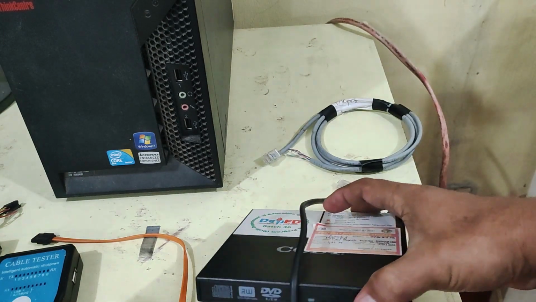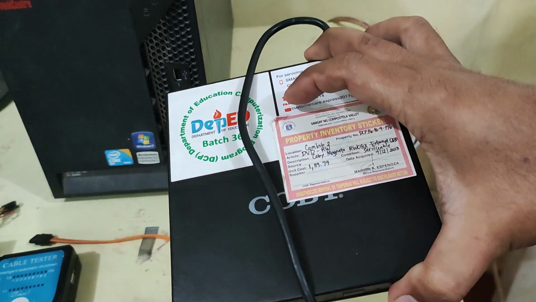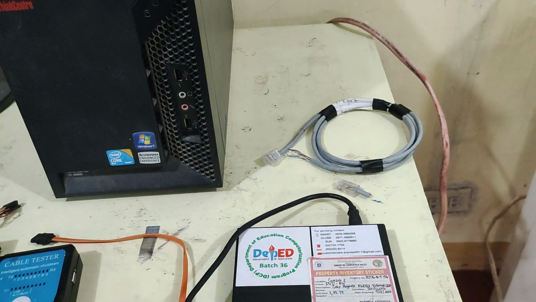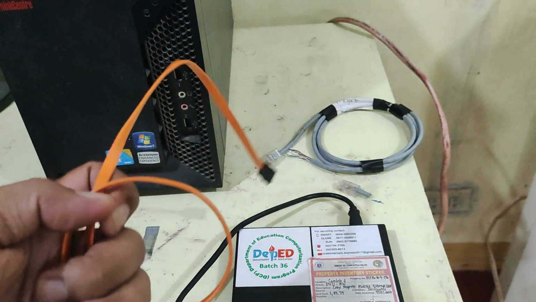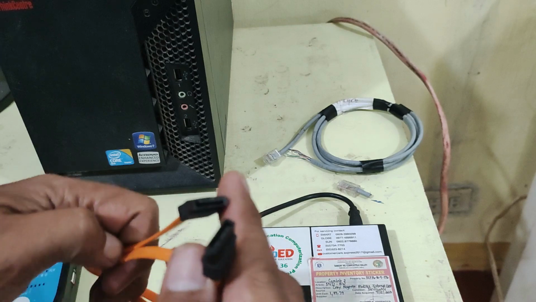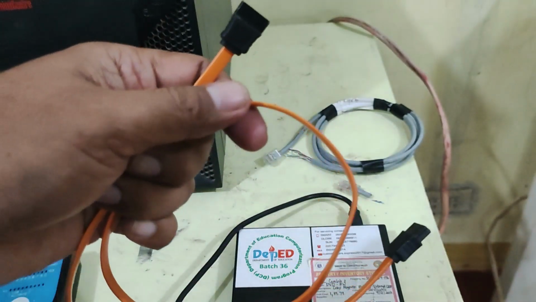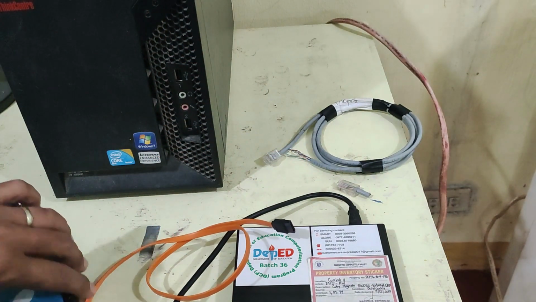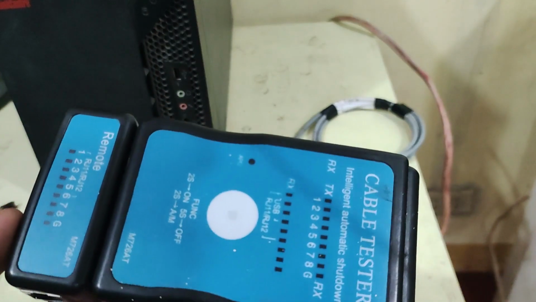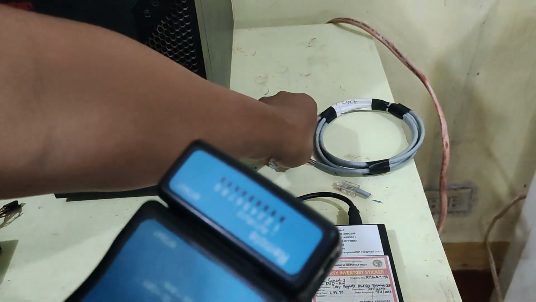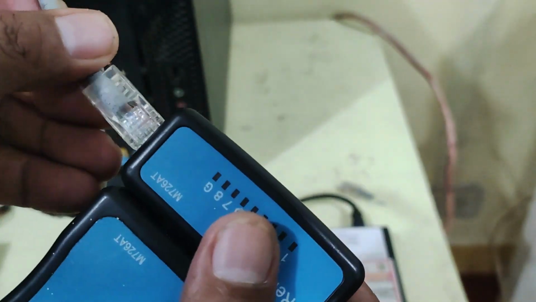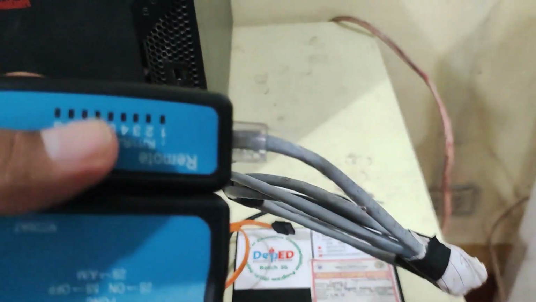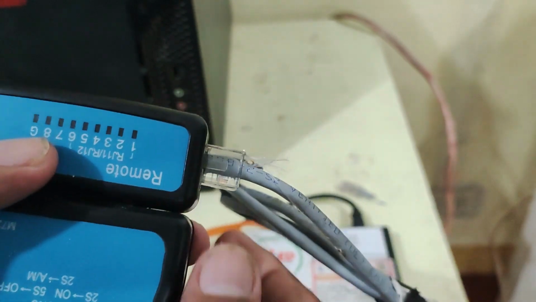And we have the portable DVD player or writer. And we have the SATA cable, Serial Advanced Technology Attachment cable type. And we have the LAN tester. This is where we are going to test the continuity or the connection of the cable, if it is good or bad.